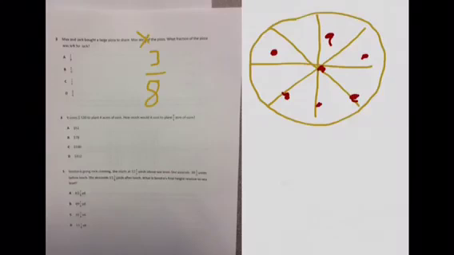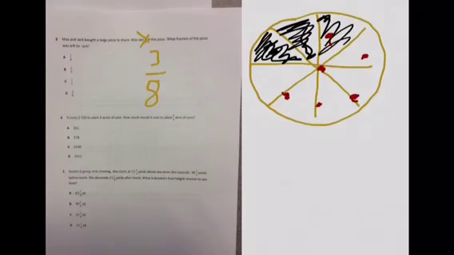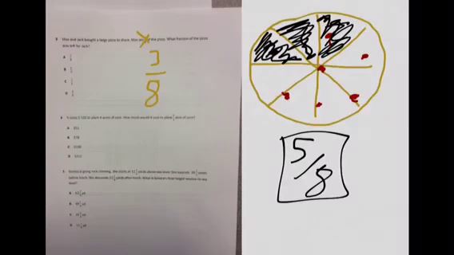Okay, so now, what if he ate 3/8? What is left? So we'll shade in 3 slices. That one was eaten, this one was eaten here, and also this was eaten. So there's 1, 2, 3, 4, and 5 left over. So the fraction here would be 5/8 left over. Now, of course, this is going to be different than the answer in this one because 5/8 was eaten instead. So this is the way that you would solve this problem, however.